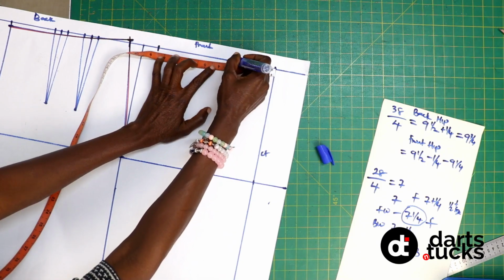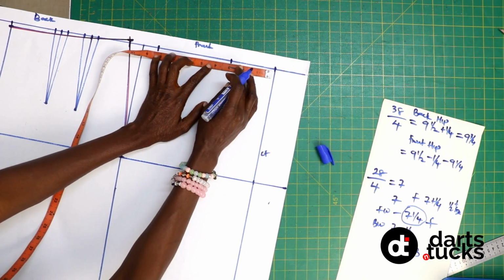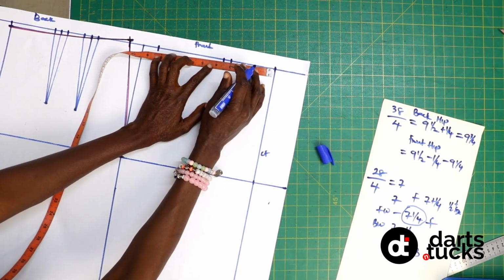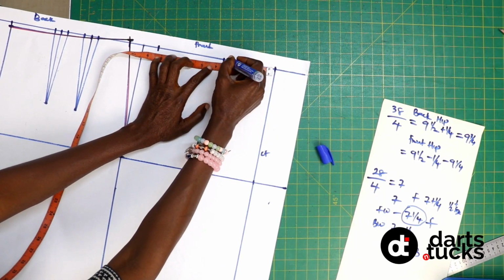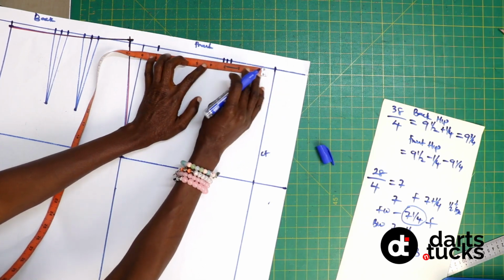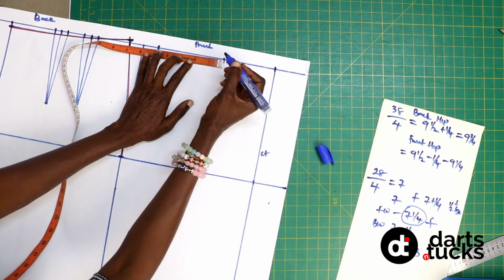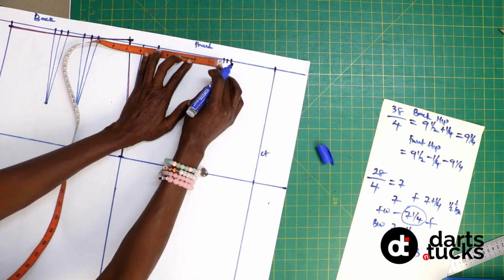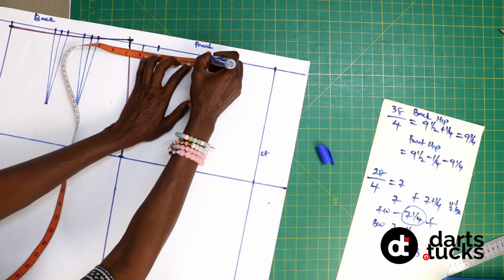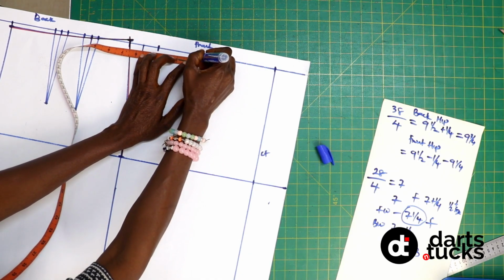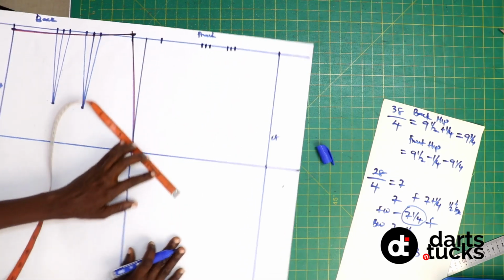So I mark that 3.25 here, and then I do my first dart, which is 1/2 inch. Divide it into 2 to get the center. Then a space of 1.25 again, just like I did for the back. A space of 1.25 inch. I mark the second dart, locate the middle.